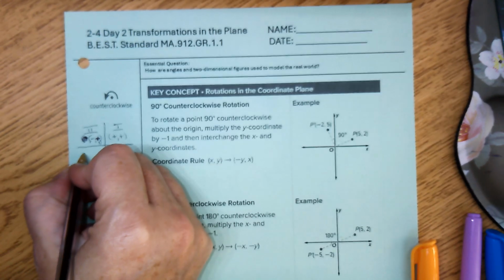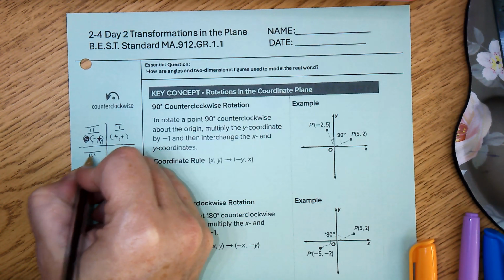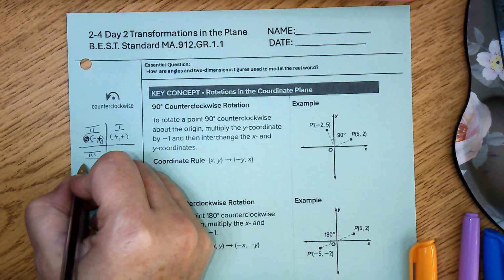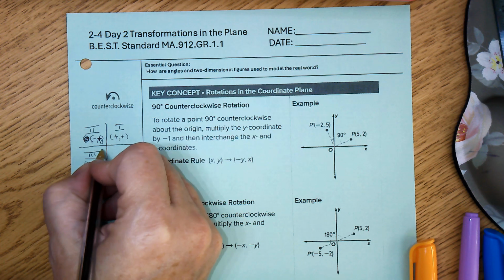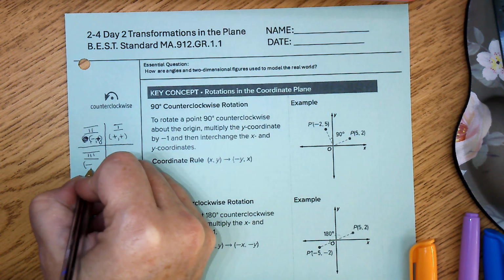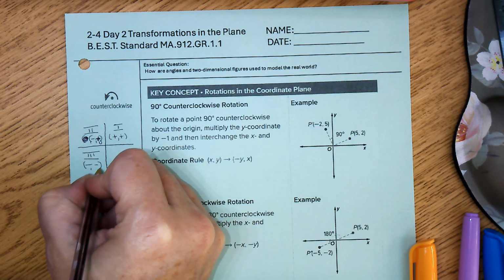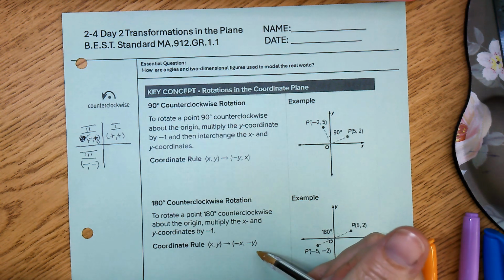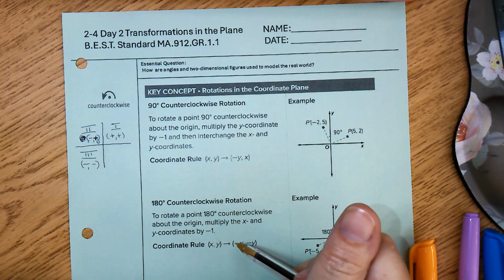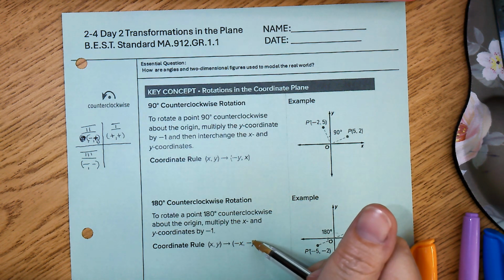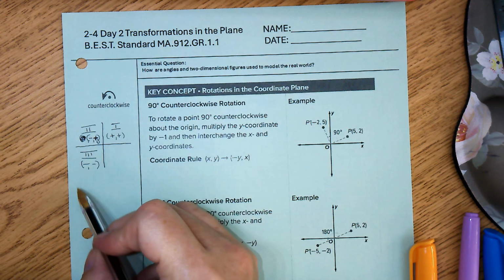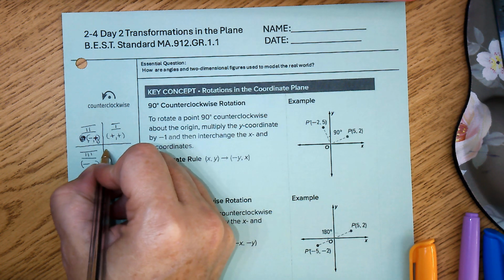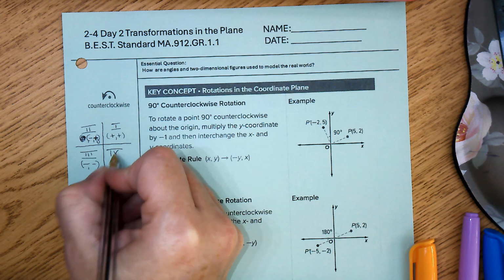Okay, so then we have quadrant 3, again counterclockwise. And what happens here? Well, your x is negative, and so is your y. And when we get to our rule, you change the sign of your x and your y. And finally, we have quadrant 4.